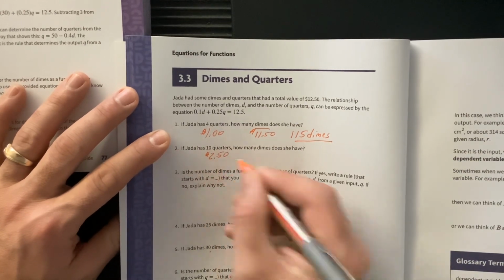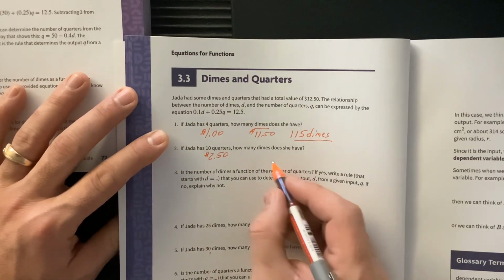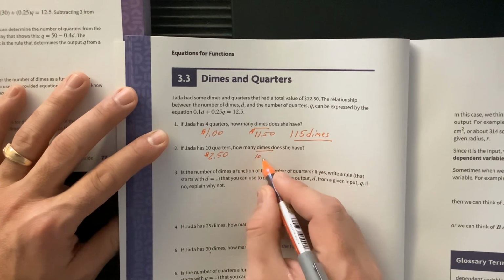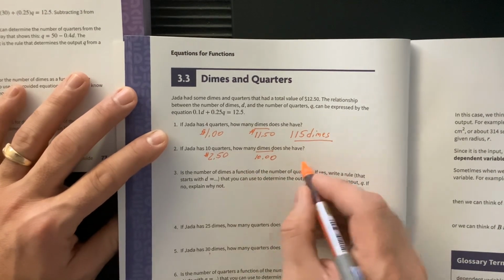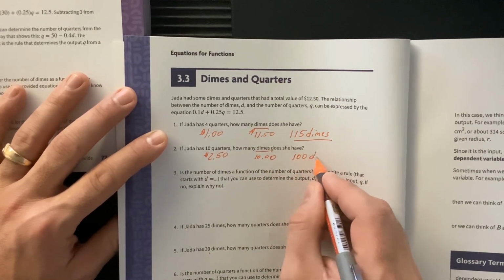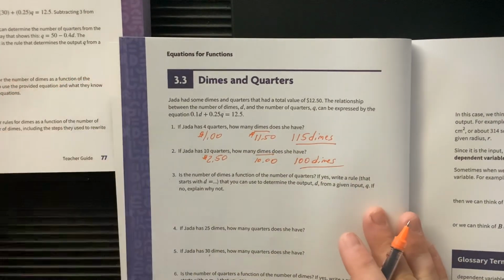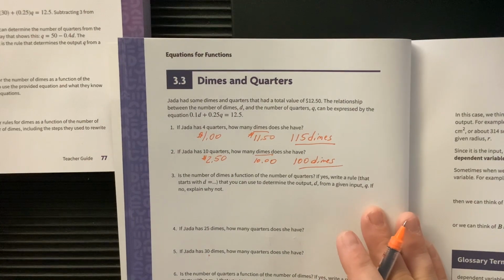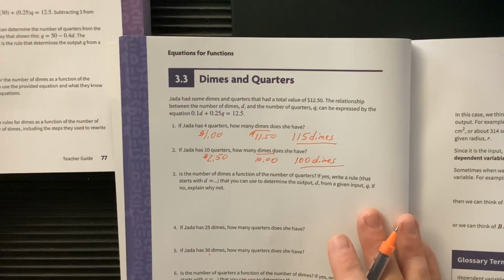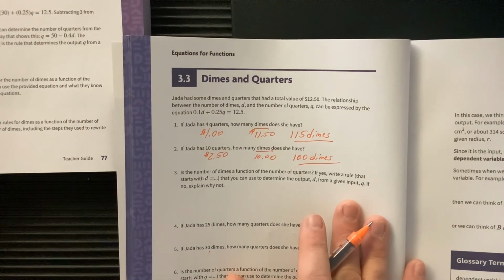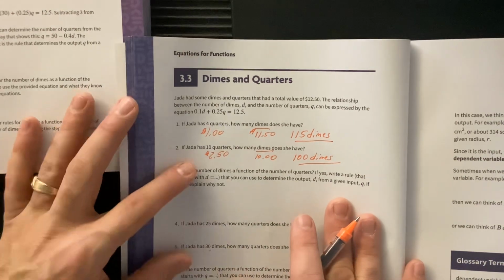So if 10 quarters are worth $2.50, that means my dimes have to be worth $10. So that would be 100 dimes. Question number 3, is the number of dimes a function of the number of quarters? If yes, write a rule.